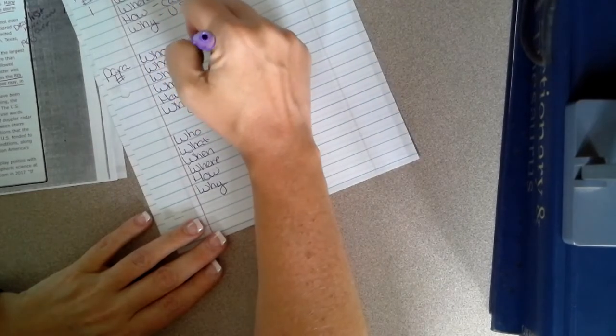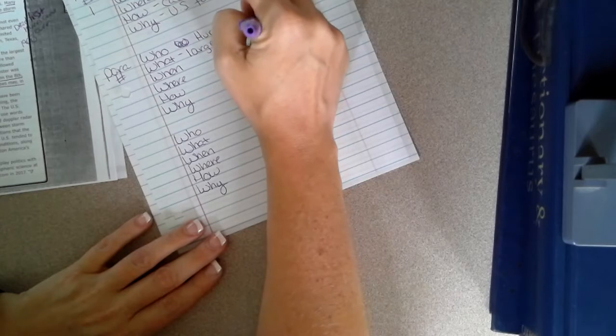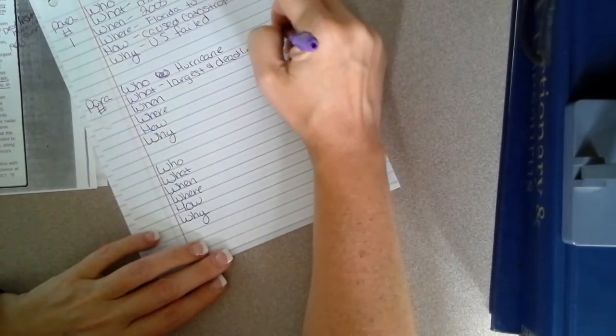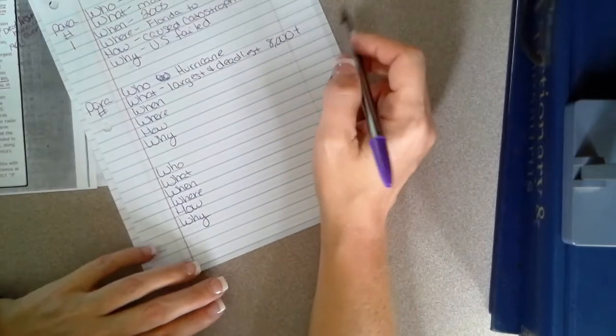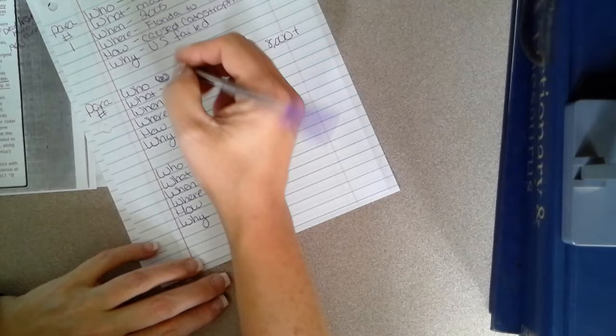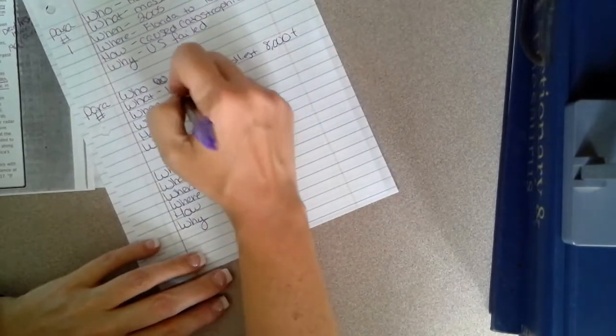I'm just going to put largest and deadliest. Now I'll probably put over here 8,000 plus people, because when I see that number, it means 8,000 people plus died. When? That was September 8th. Where? Galveston.